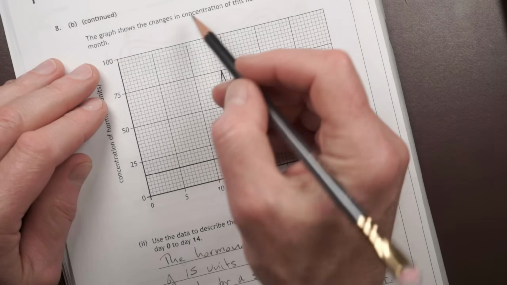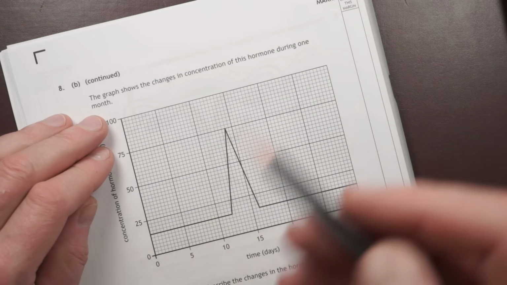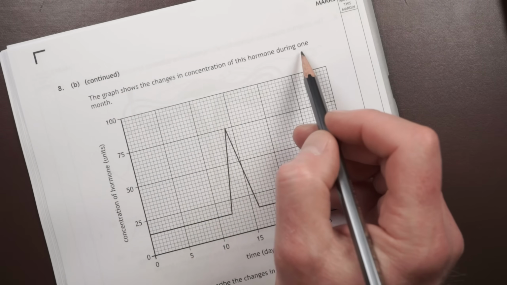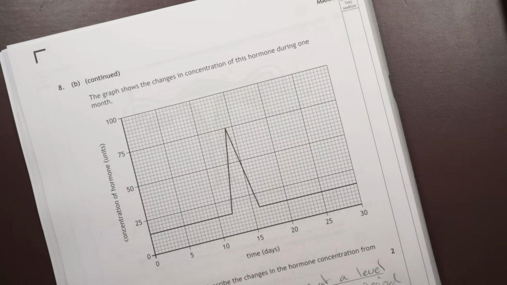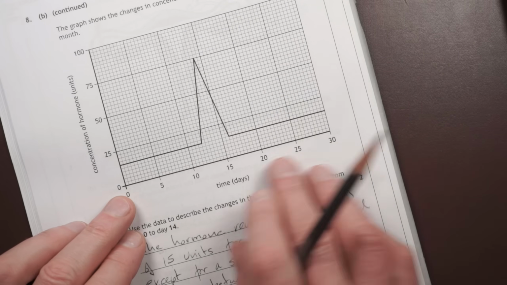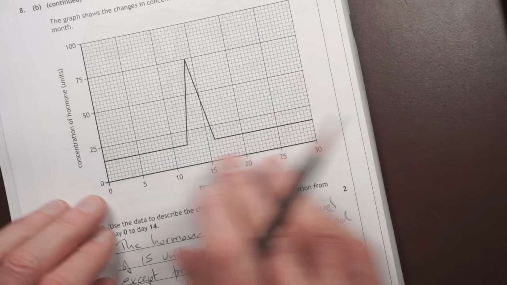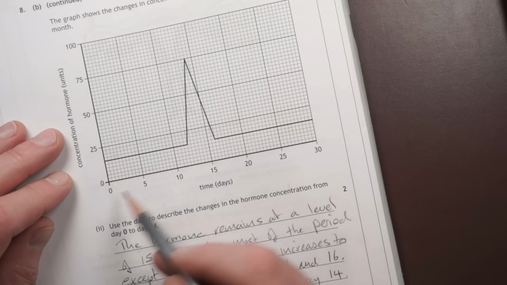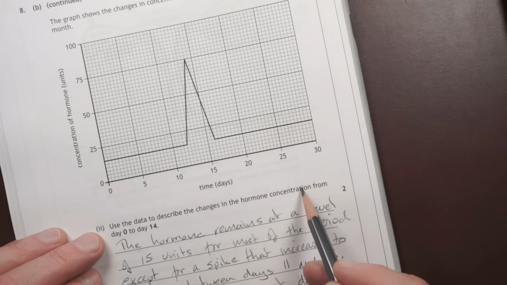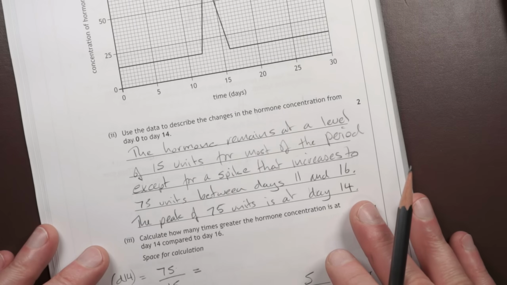So another graph. They've gone on a bit of a graph riff in this exam this year, I think. The graph shows the changes in concentration of this hormone during 1 month. There's a month, 30 days. Some months are 31, some 28, but anyway, they've gone for 30. Concentration of hormone and the days, right? And they said, use the data to describe the change in the hormone concentration from day 0 to day 14.